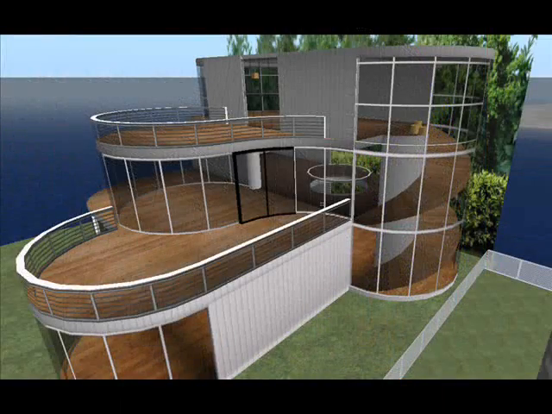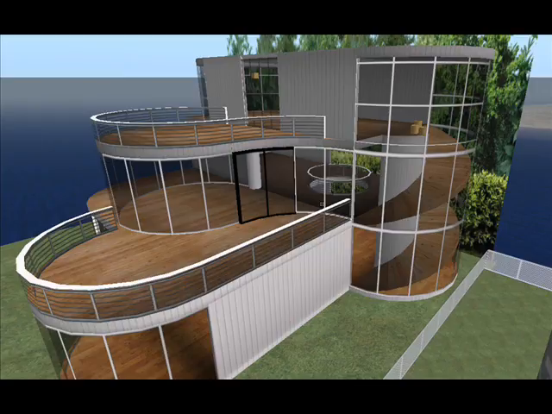The vertical circulation is the principal element of the house. It is contained in a cylindrical glass, and it is held by a central structure from which the stairs grow around. The vertical circulation that connects the 3 stories of the house makes a great experience by showing different exterior spaces.